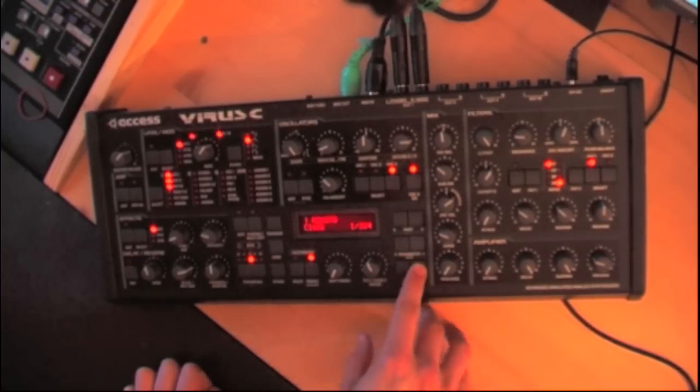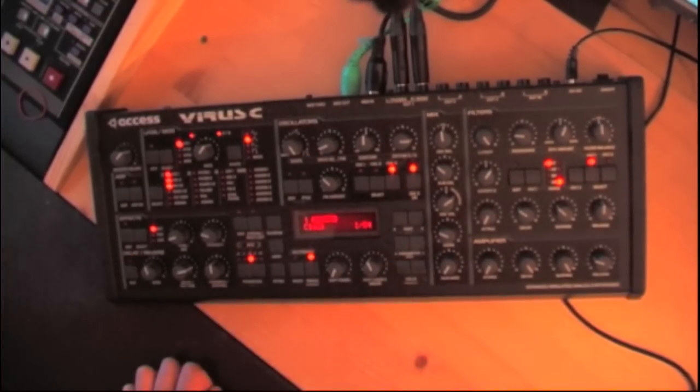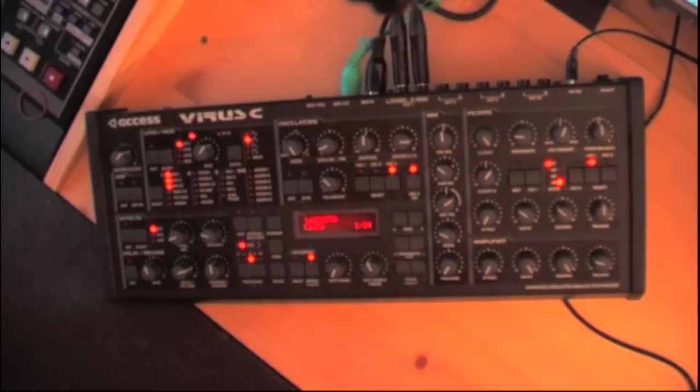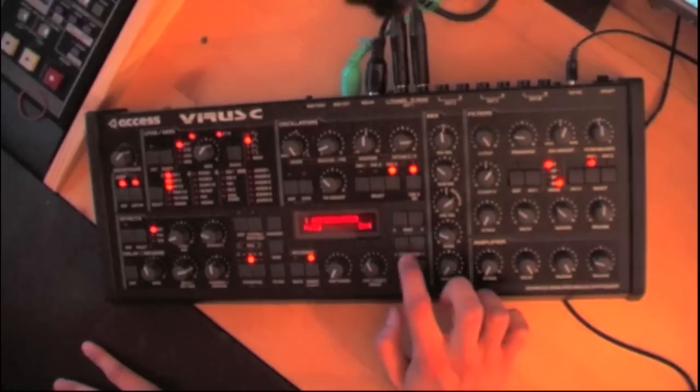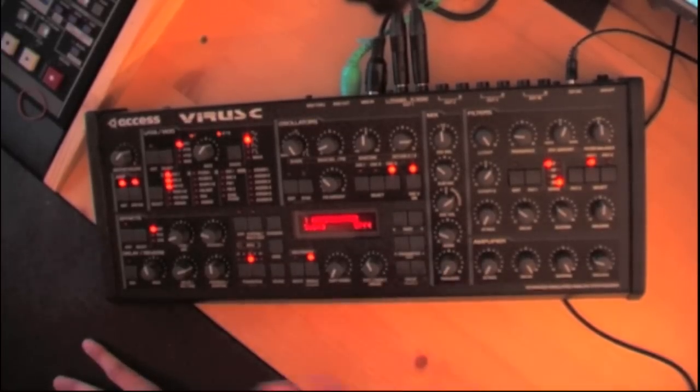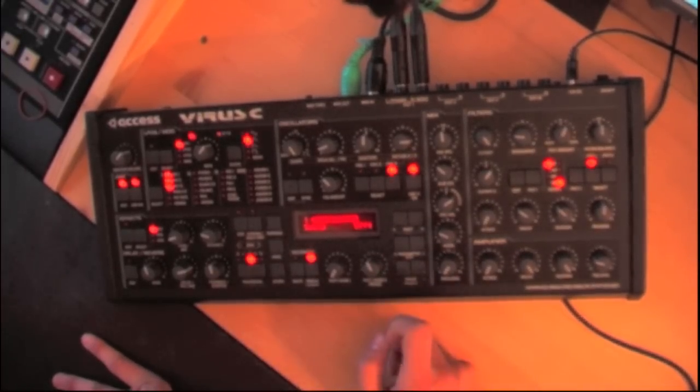Pre-delay, you can add a clock to it. I'm switching that to 1/8. And after doing all those steps, I normally just switch on an arpeggio, switch to hold, and readjust all the parts of the synth to make it sound proper.